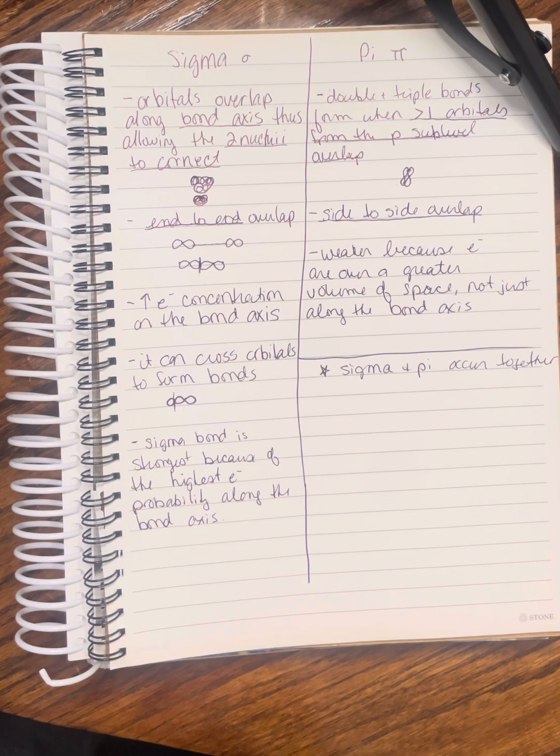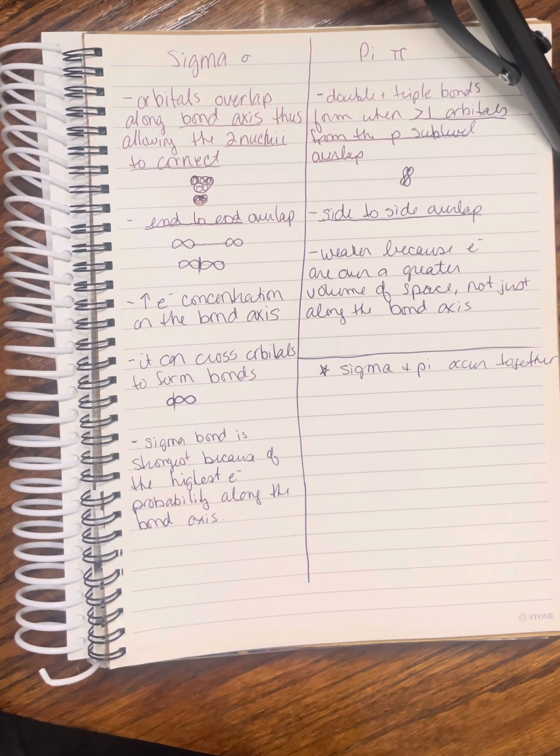Research shows it's not like it hops from oxygen to oxygen. Basically the bonding is shared, so they each have one bond and then a portion of that double bond.